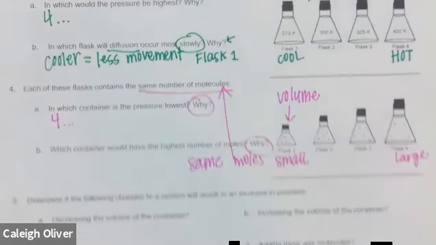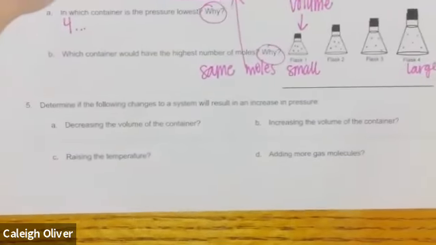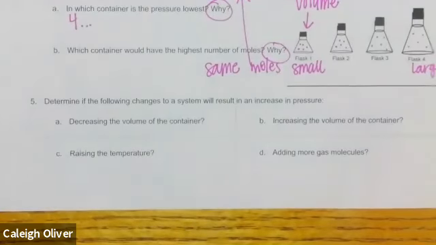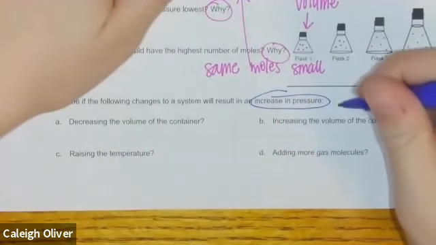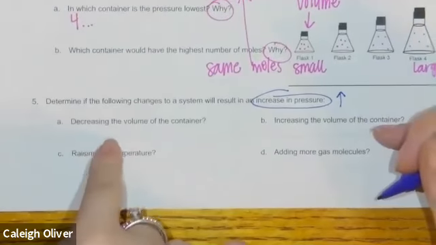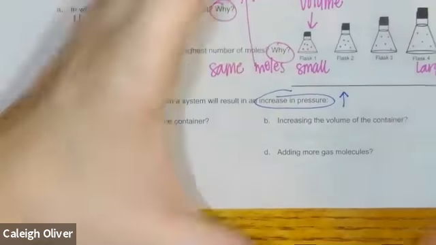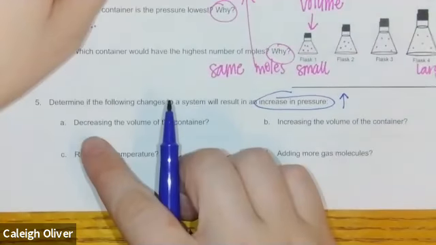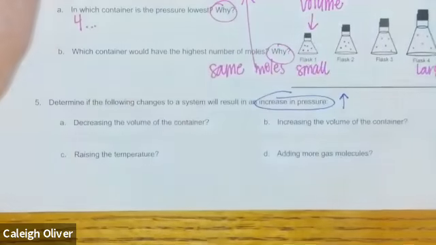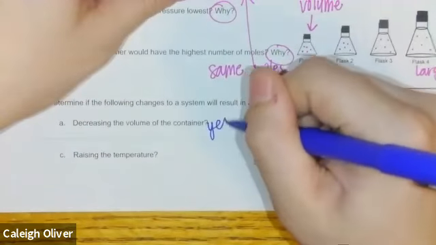And lastly, determine if the following changes to a system will result in an increase in pressure. Will the pressure go up if we make the volume of the container decrease? The container is getting tinier. Pressure goes up? I'd say yes.